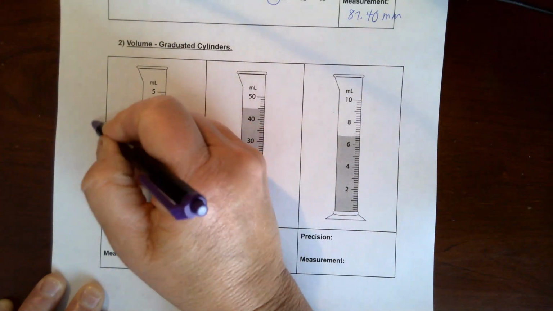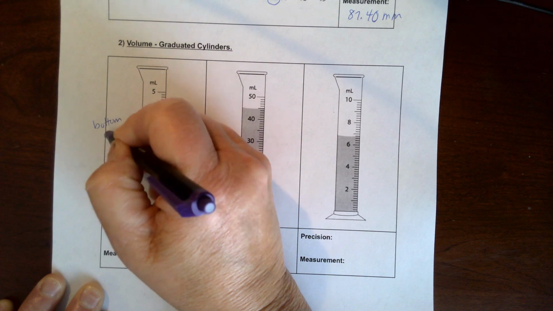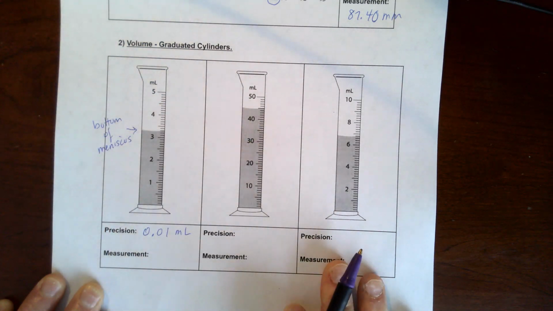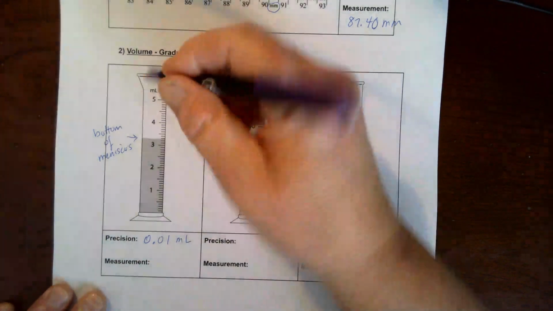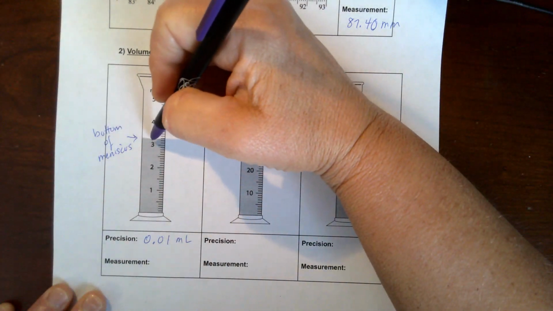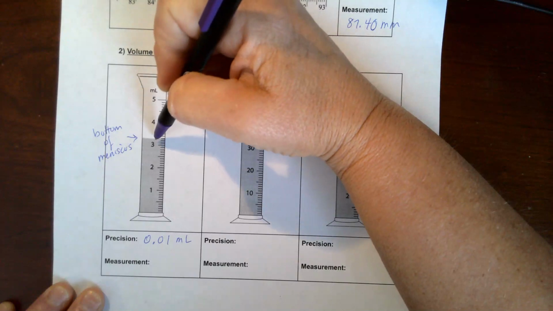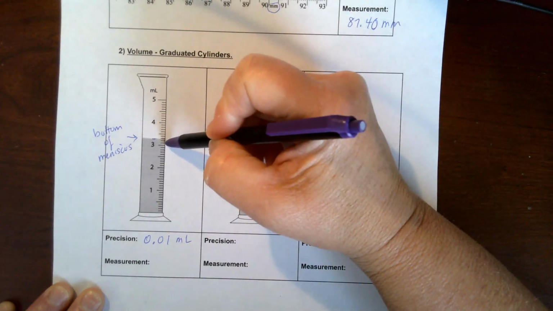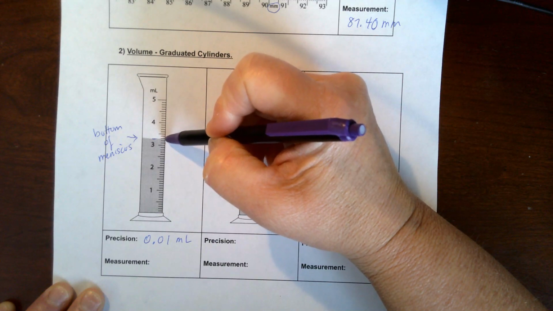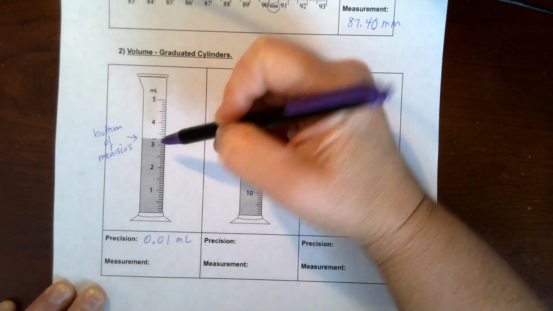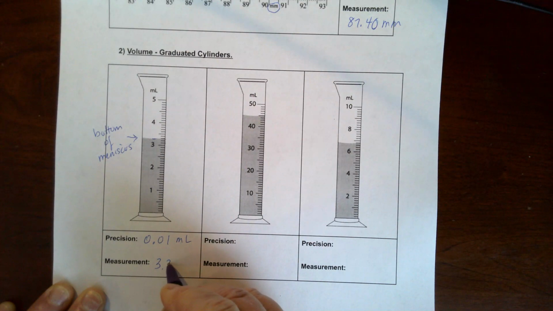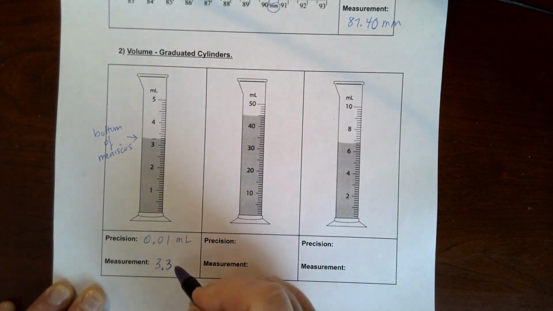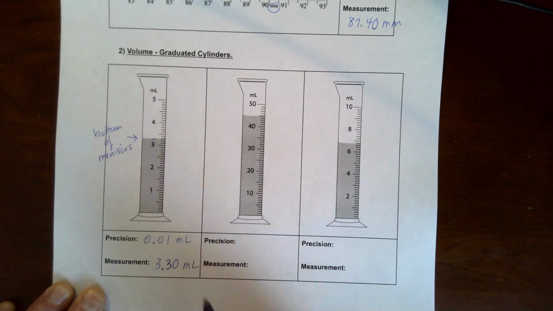You always want to read the bottom of the meniscus when you're reading volume. And so the bottom of the meniscus looks like it's reading, let's see, right here. If we're reading this part right here, this is 3.1, 3.2, 3.3. I'm going to say it falls exactly on the 3.3, but we need to read to the nearest hundredth, so I'm going to say 3.30 milliliters.